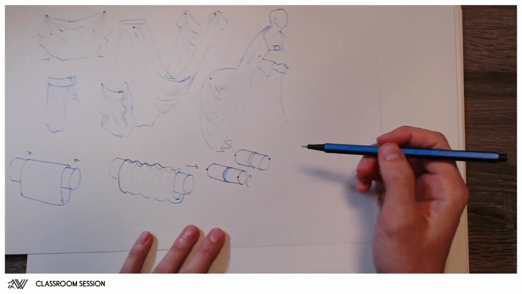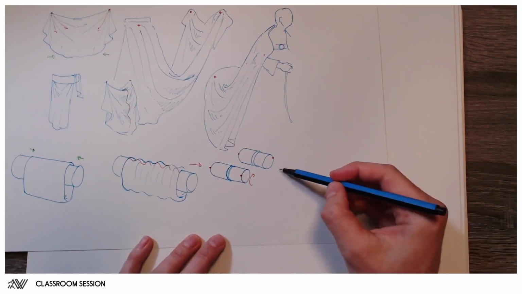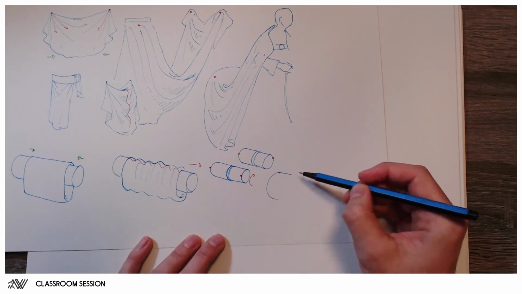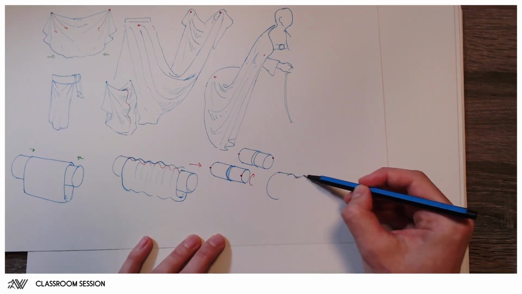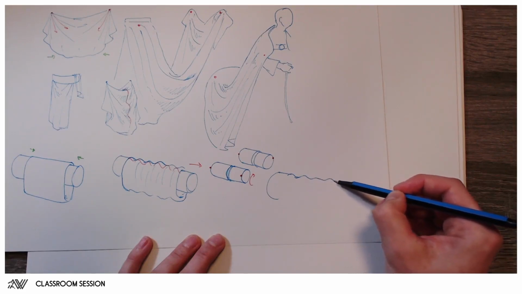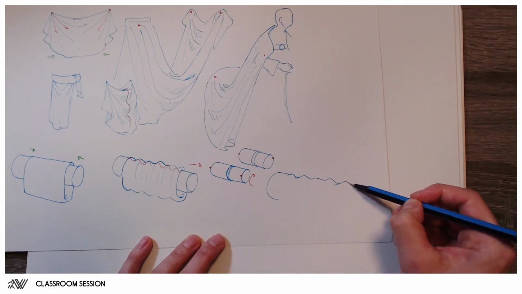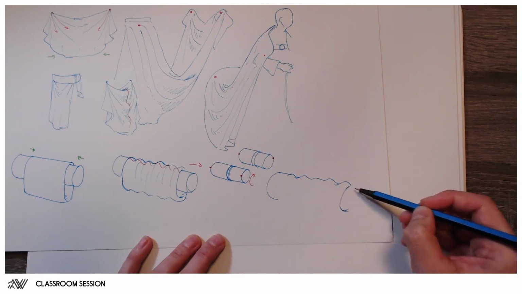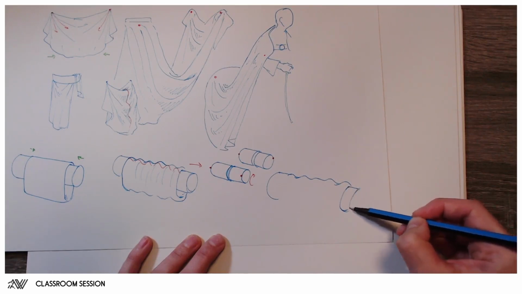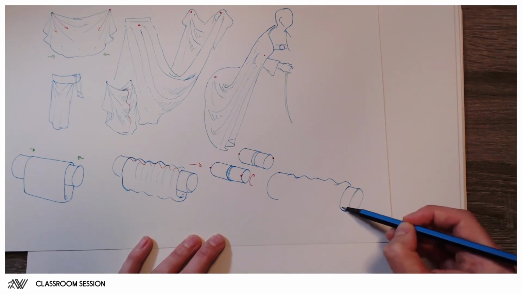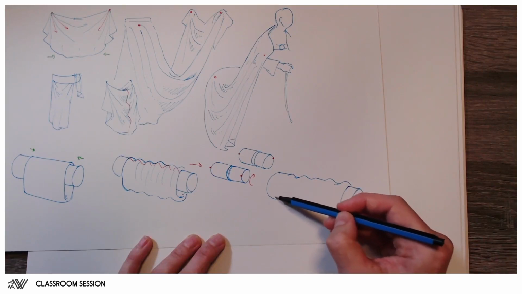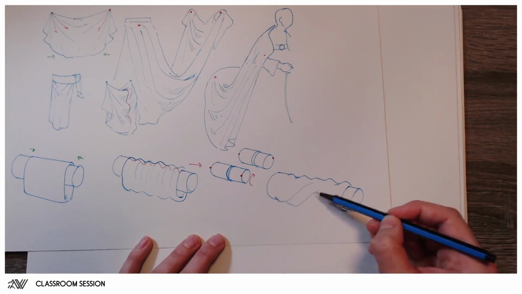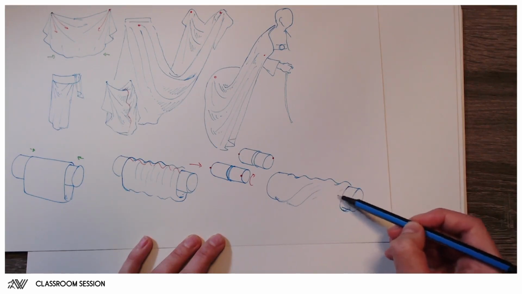I'm gonna move up my page a bit, is that those folds still do the same thing essentially as the pipe folds almost, a bit more unevenly. But they start following the force that is being applied, which is that twist, right?